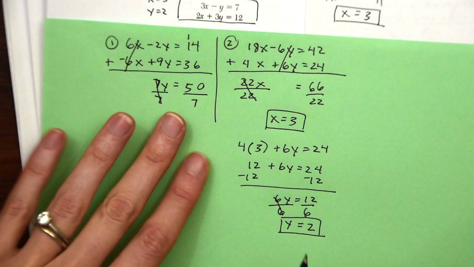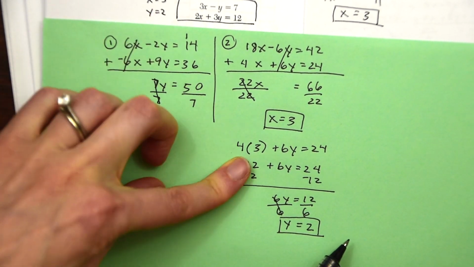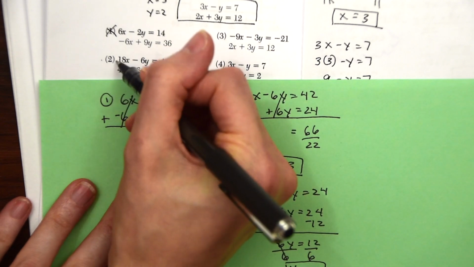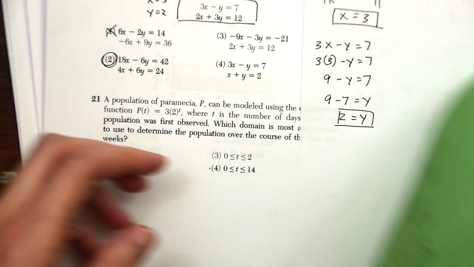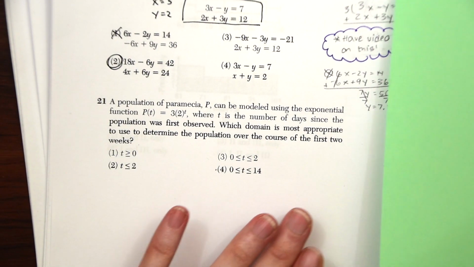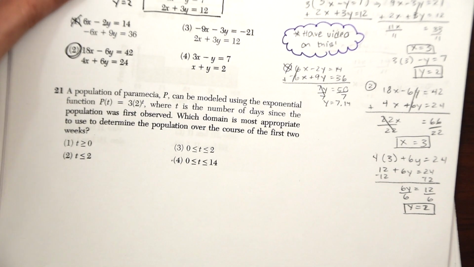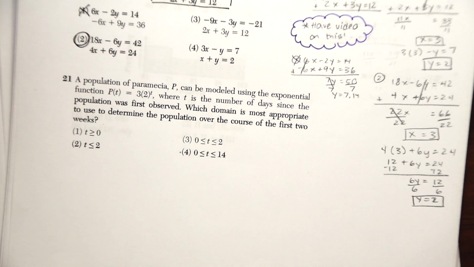So this was the answer we're looking for, right? We have x equals 3 and y equals 2, just like this equation right here. So choice 2 is the answer. And if you want to see in more detail how to solve this, check out the simultaneous equation video. See step by step the different ways to solve these.